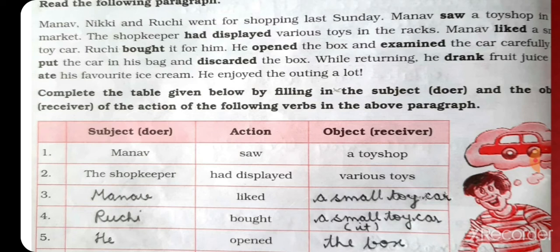Liked what, beta? A small toy car. Okay, liked is a verb and the object is a small toy car. Ruchi bought it for him. He opened the box and examined the car carefully. He put the car in his bag and discarded the box. While returning, he drank fruit juice.